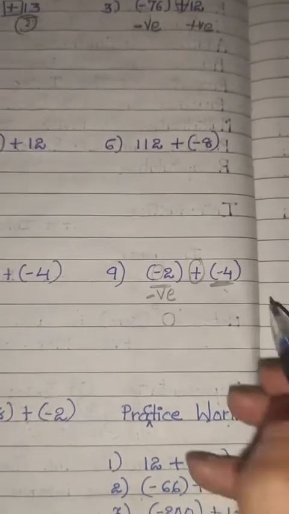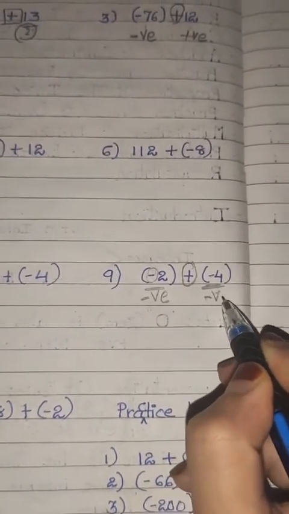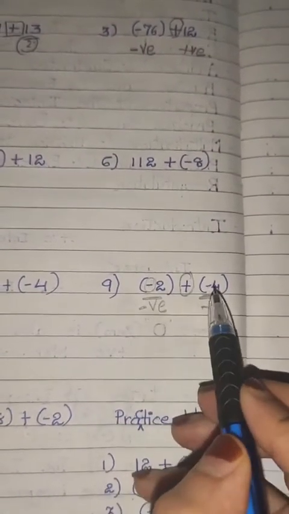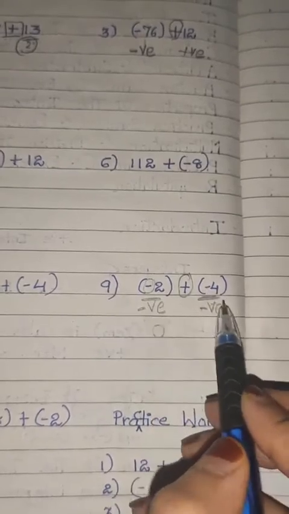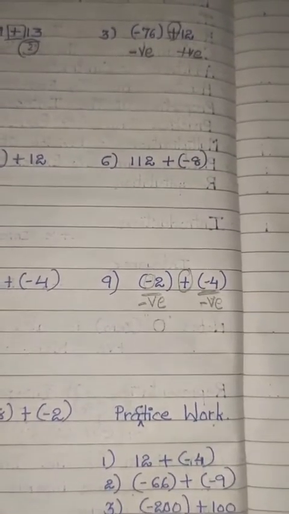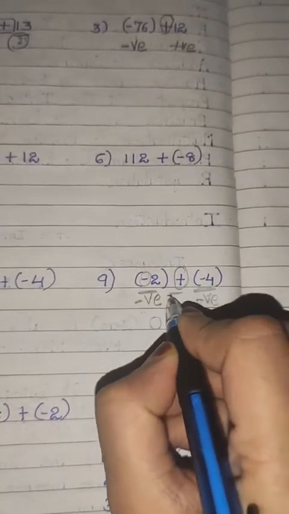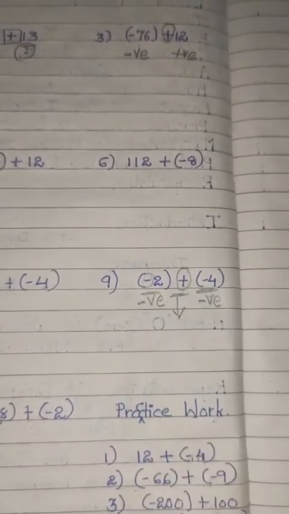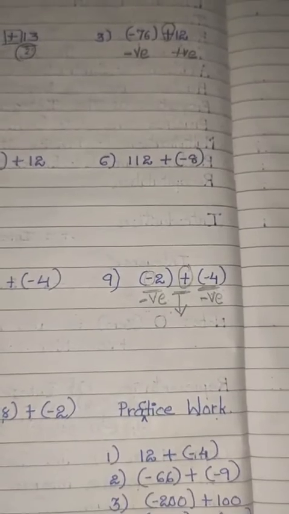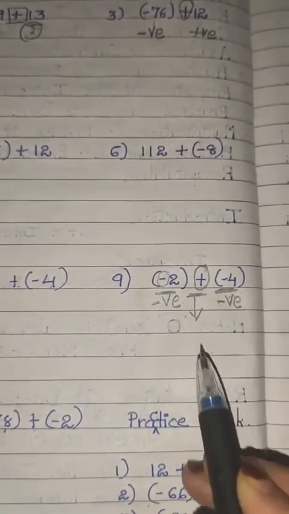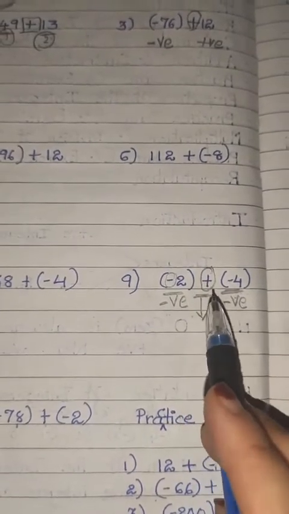It means that this is your negative integer. So this minus sign and this one are indicating the positivity and negativity of the number, whereas this plus sign is your mathematical operation, meaning you are going to add or subtract the numbers. So if there is plus sign, it means you are going to add.